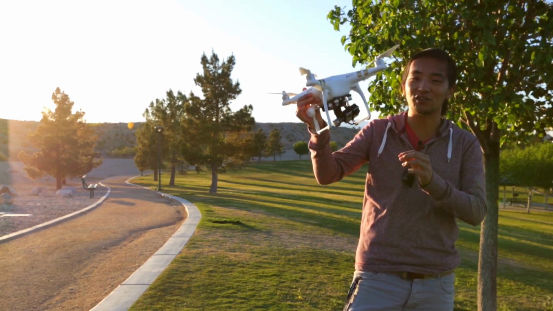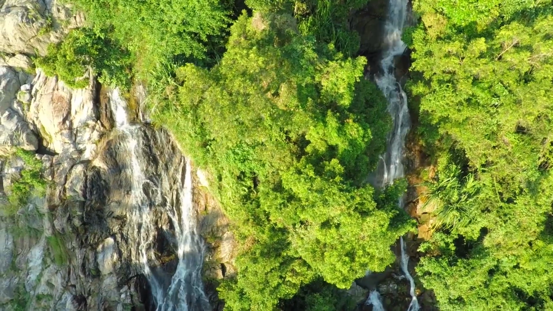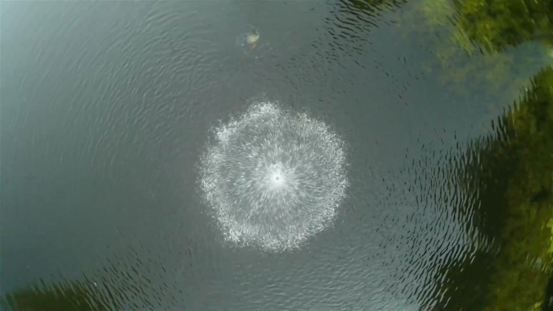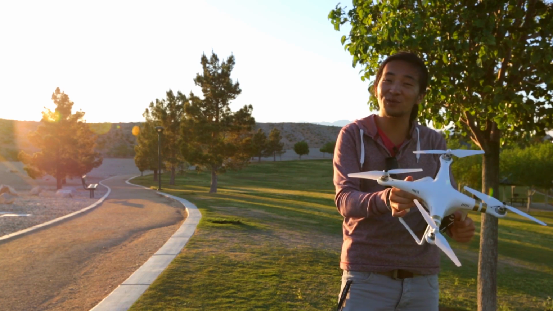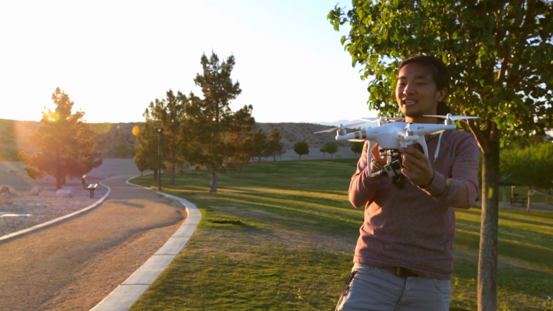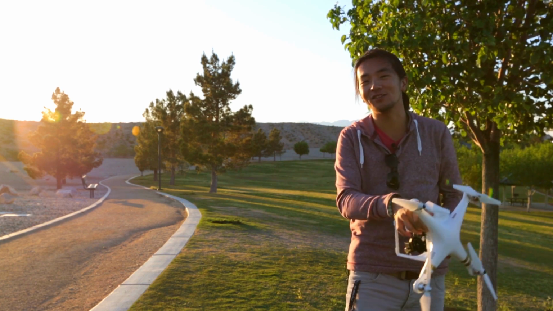A great example of getting creative is pointing the camera straight down and getting patterns in the ground, whether you're filming roads or beautiful gardens. It's really cool to get artistic shots this way. So another thing we recommend is, when you're watching Hollywood movies, to focus on the aerial shots and imagine behind the scenes how the shots were created, and then use those techniques to incorporate into your next flight.